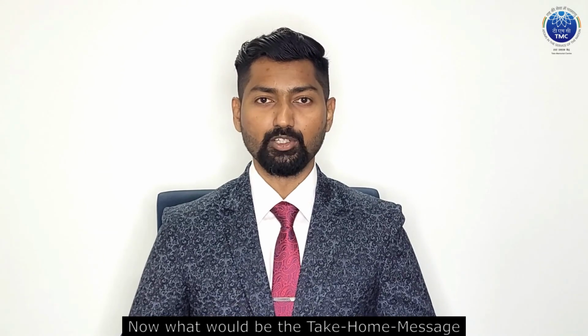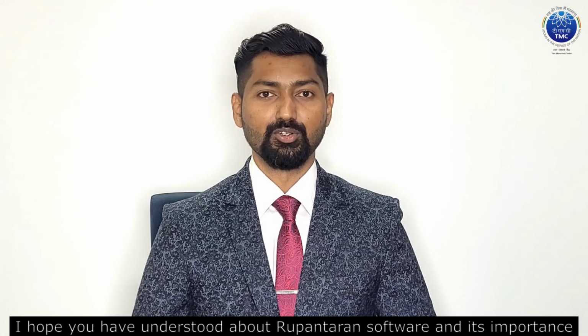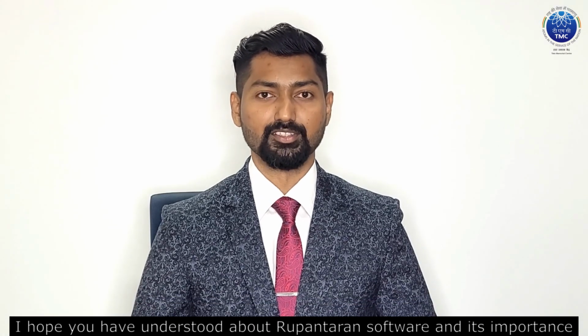Now what will be the take-home message? Rupantaran software will be available for free. Any registry who wants to merge the CANREG5 data received from different centers can use this software. IARC Regional Hub Mumbai will create the Rupantaran software specific to your registry, and that for free. I hope you have understood the Rupantaran software and its importance.